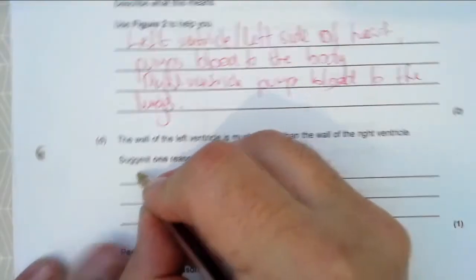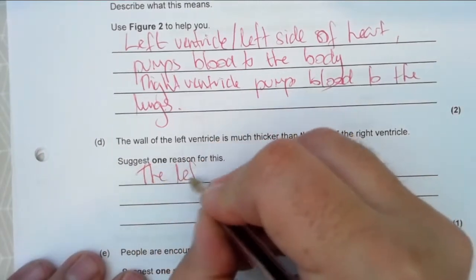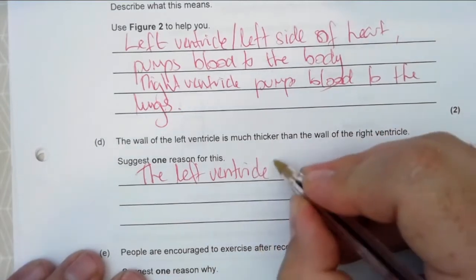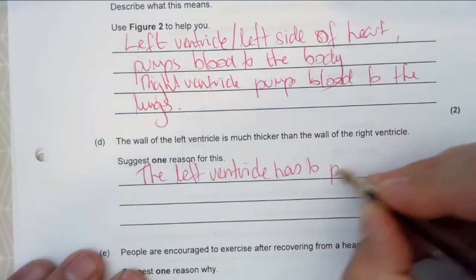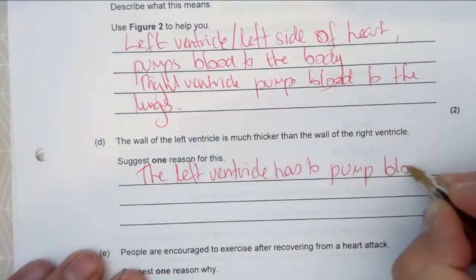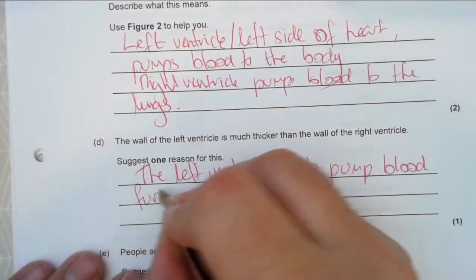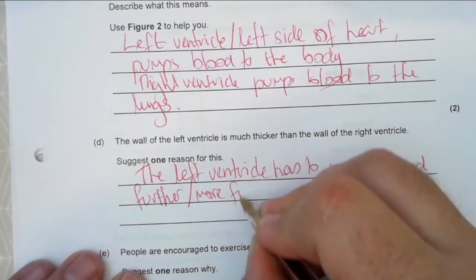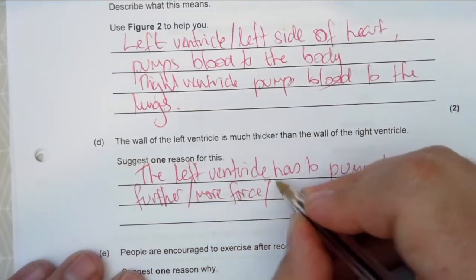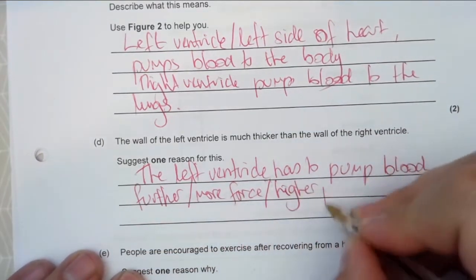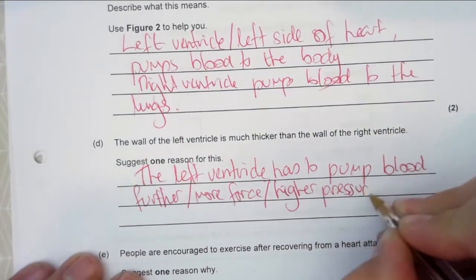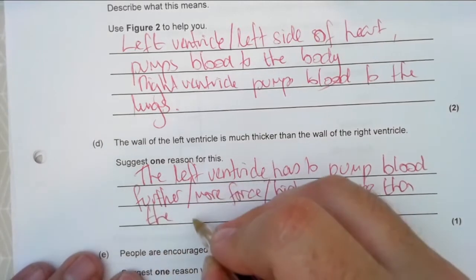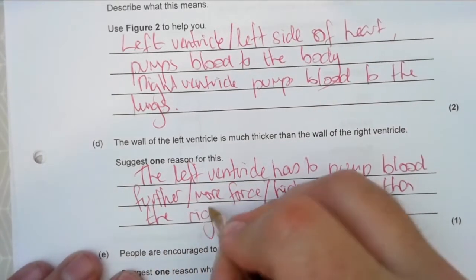So the left ventricle has to pump blood further, with more force, at greater or higher pressure than the right ventricle.